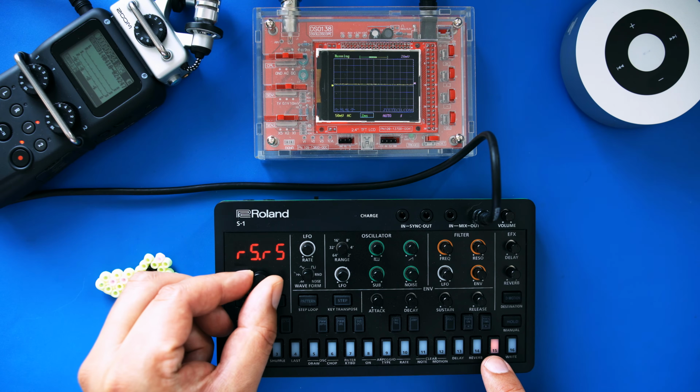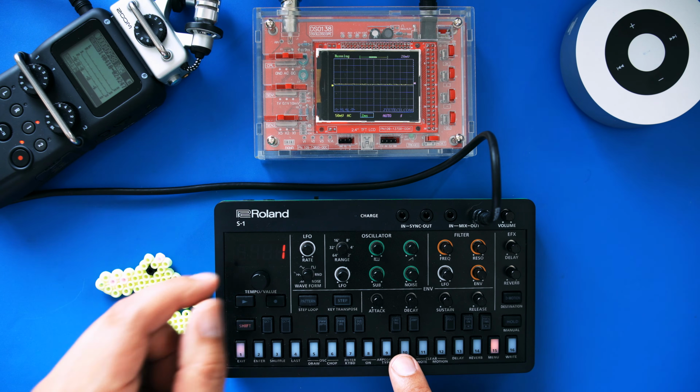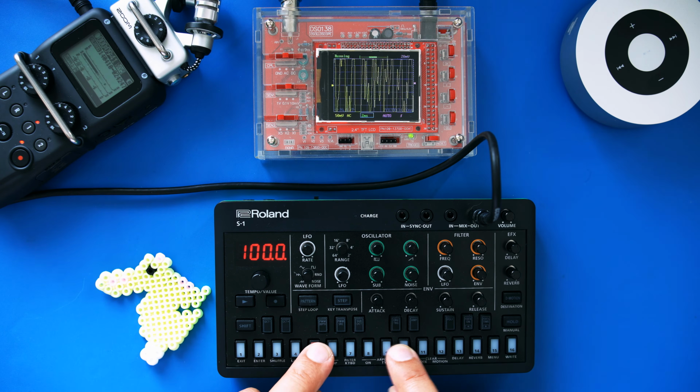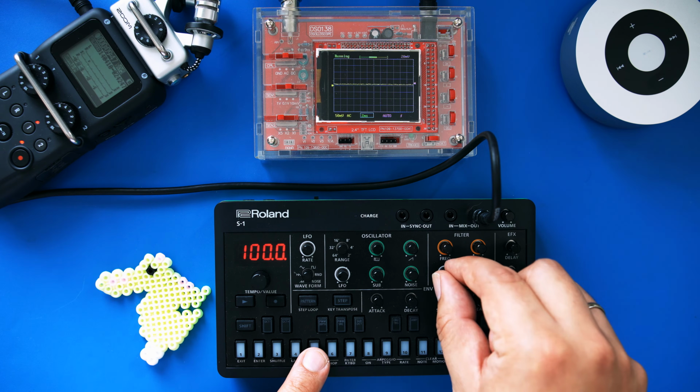By the way, if you know if it's possible to detune the individual oscillators on the S1, please post a comment. I haven't found a way so far. A little bit of LFO on the filter.